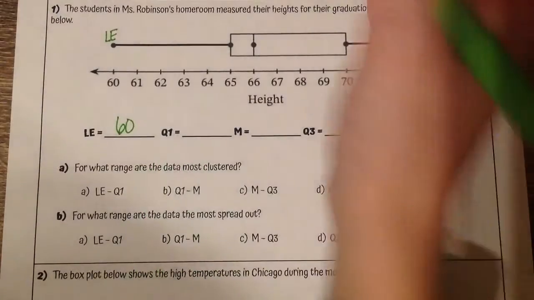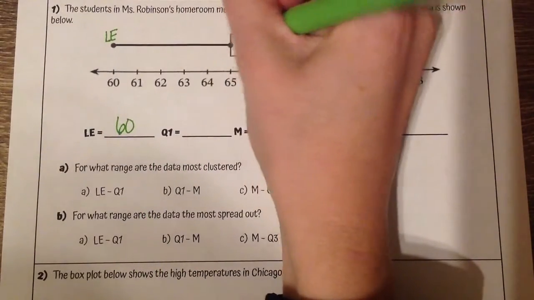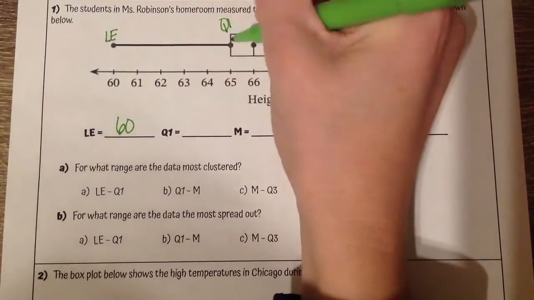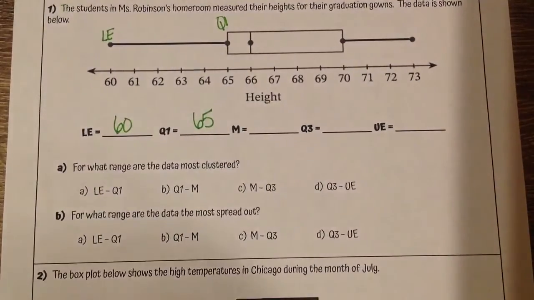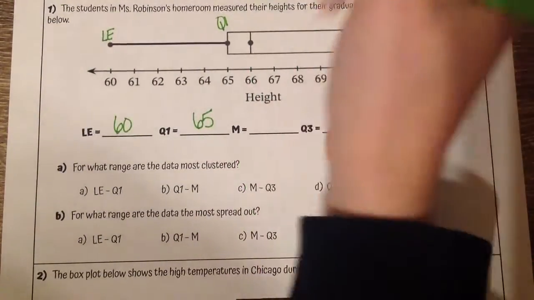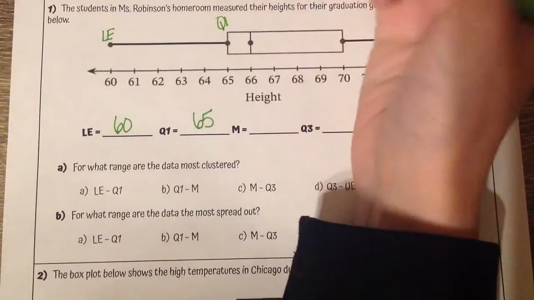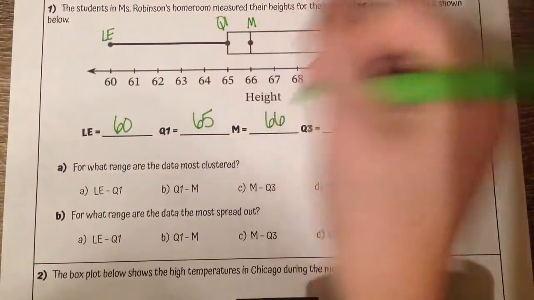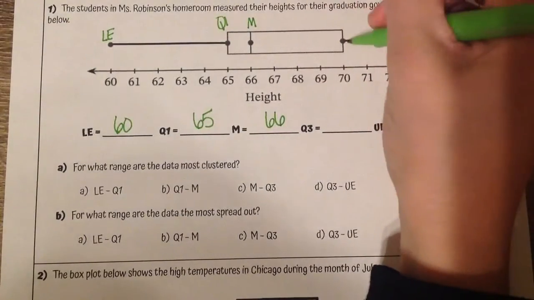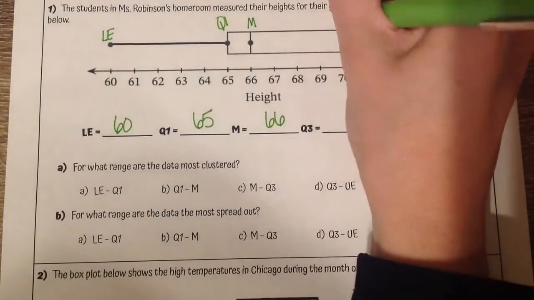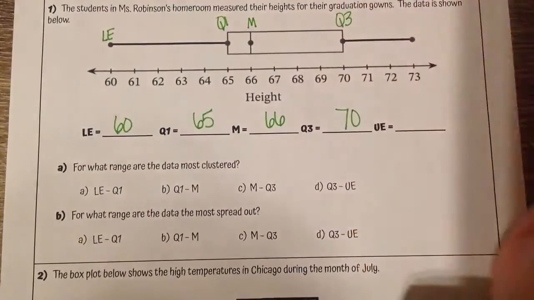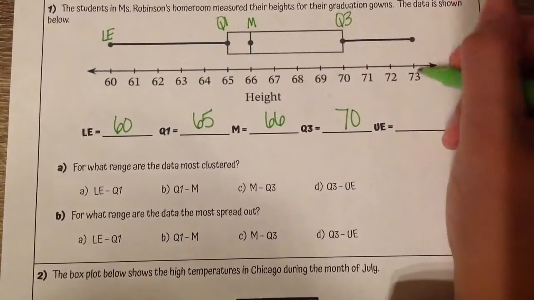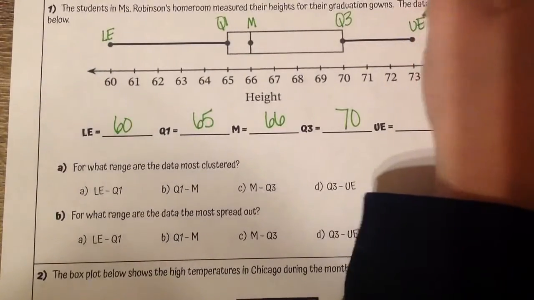Next up is our Q1. That's the next dot here, which connects the line to the box, and that is at 65. The next one is our median. That is the dot that goes through the line in the middle of the box, and that is at 66. The next one is our Q3. That's the 4th dot here at the right side of the box, and that's at 70. And the last one, the upper extreme, is just the highest value, which is here at 73.